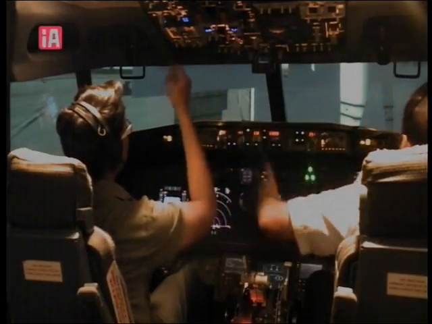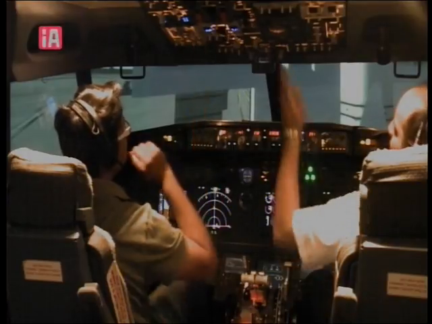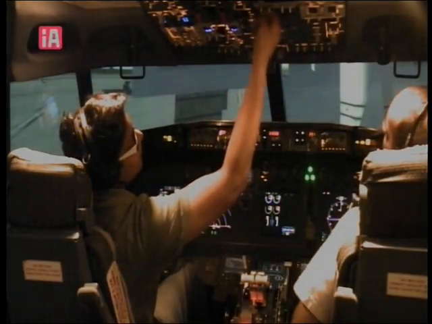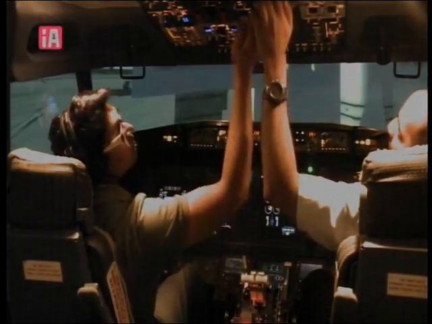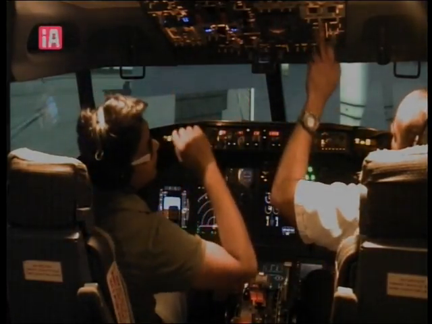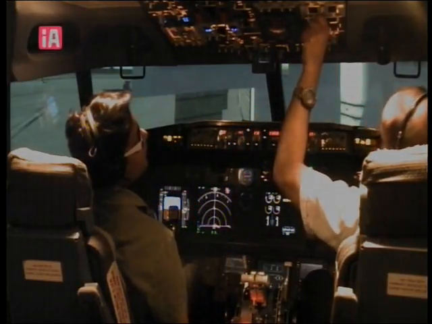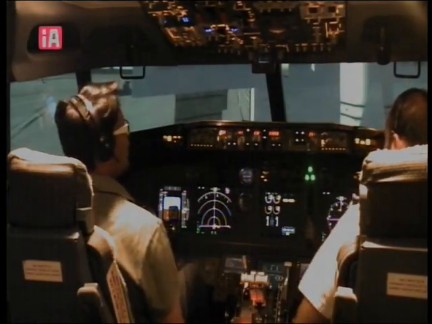And we'll switch off all the fuel pumps. 1, 2, 3, 4. Yep. 5, 6. And the hydraulic pumps to the off position. And the probes to the off position. And the AP bleed to the on position. So that provides the backup air conditioning. Okay, that's it.